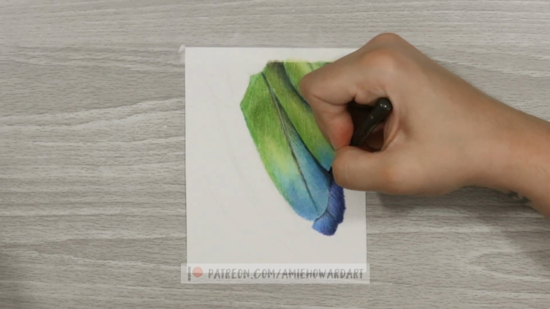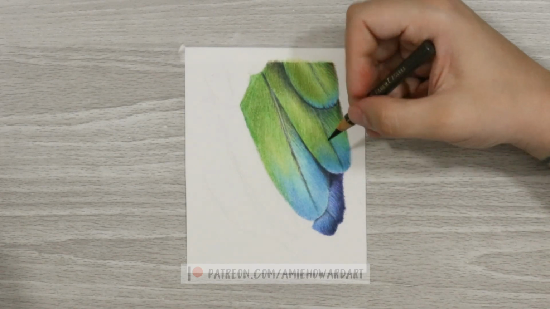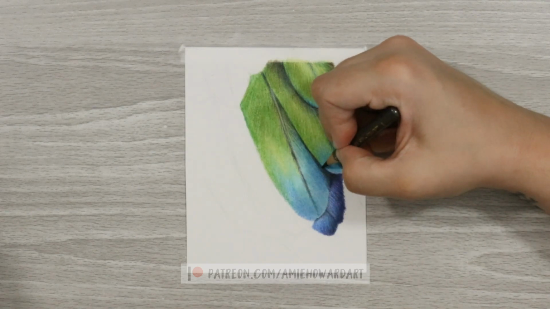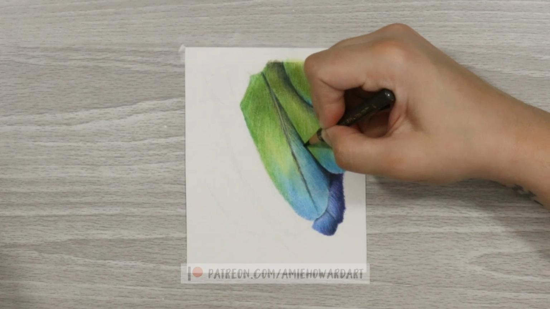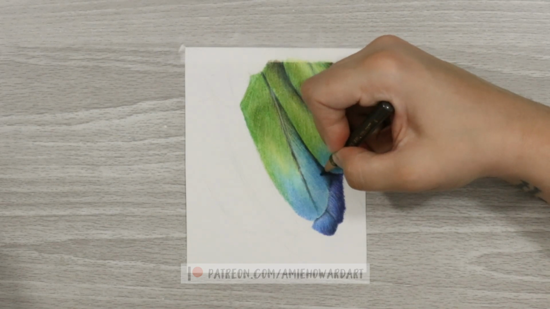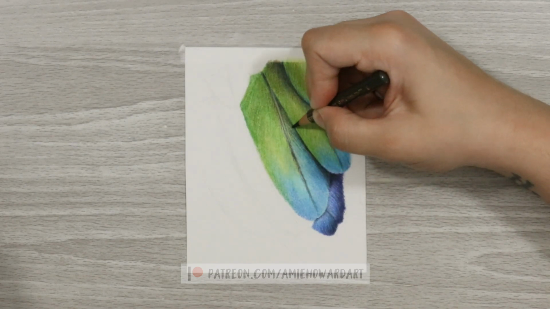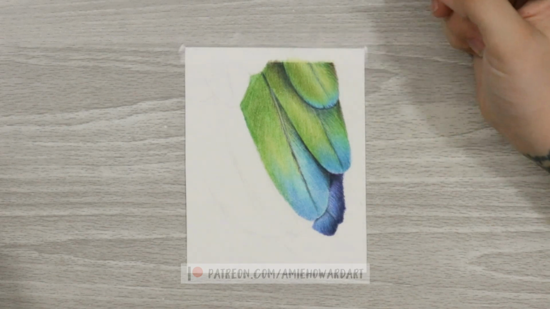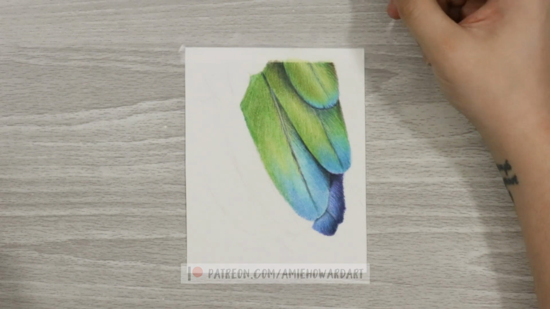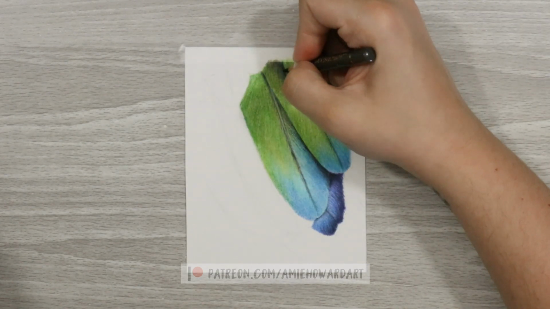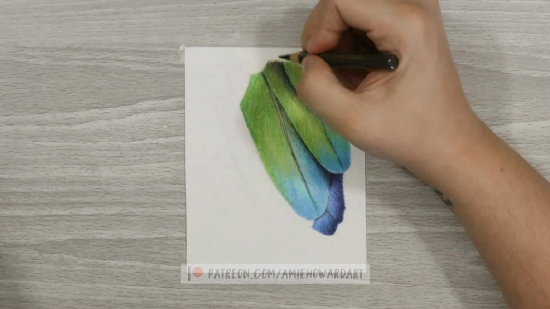Really define the very outer edge of this feather here. So we want a really nice firm edge. And then we're just going to shade and blend that out into the rest of the feather, like so. And that's also what we need to do up here as well, just really get dark directly underneath.